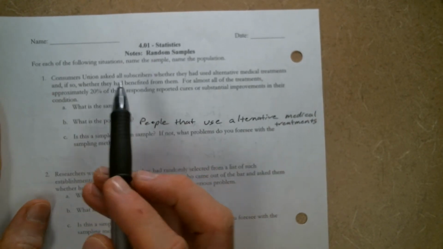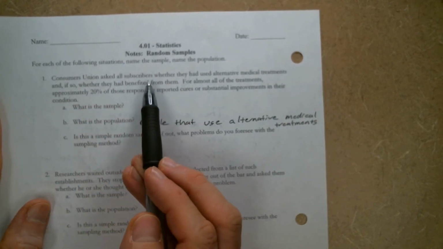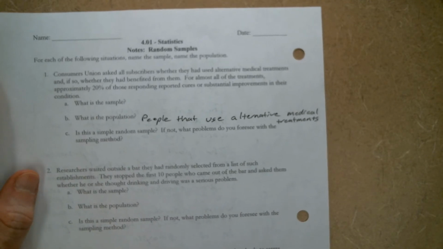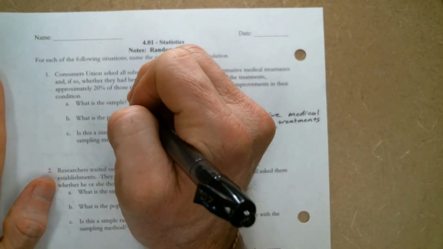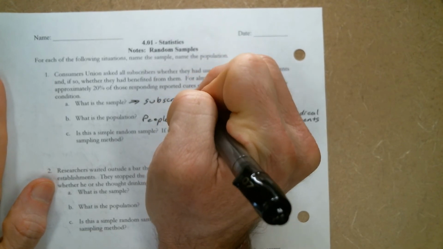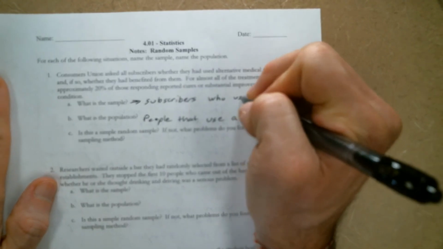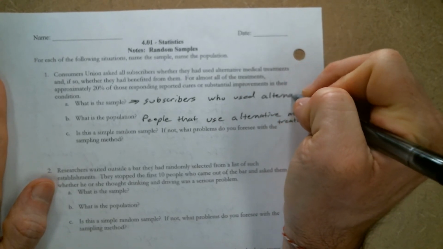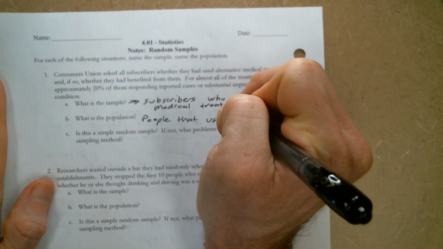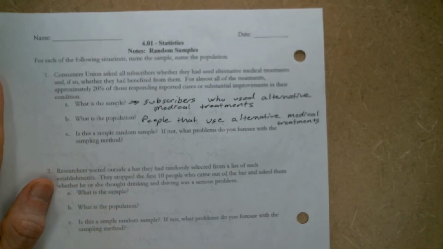What is the sample? Well, the Consumers Union only asked their subscribers, all right? They didn't find out an exhaustive list of everyone that used alternative medical treatments. They only talked to their subscribers. So the sample is subscribers who used alternative medical treatments. All right, so they didn't go and try to get a list of everybody. They were just like, well, let's just use our subscribers because that's easier. All right. Now, is this a simple random sample?